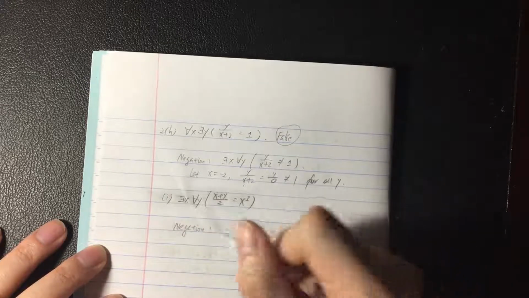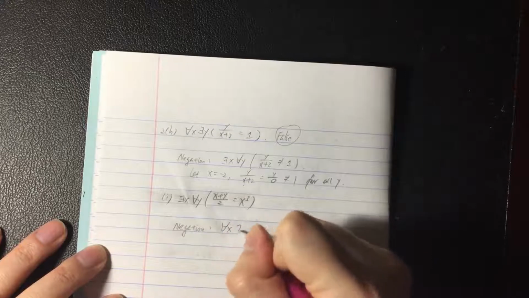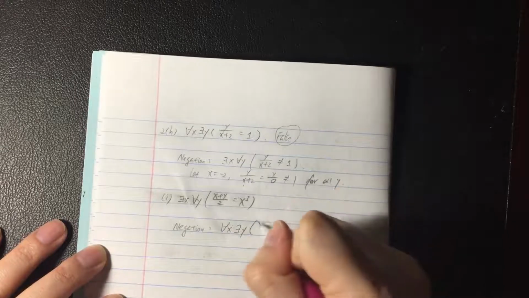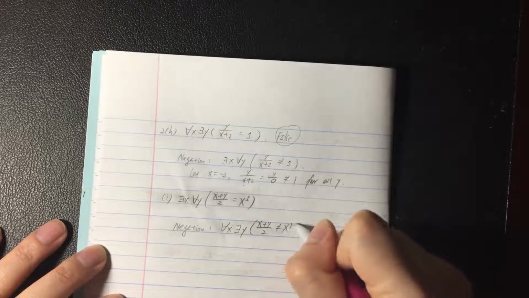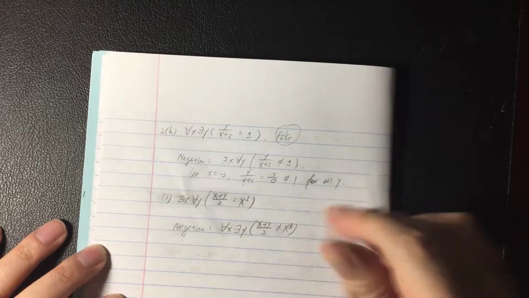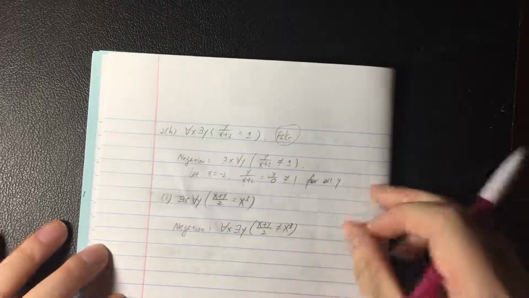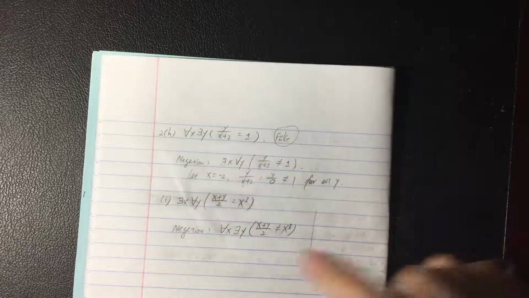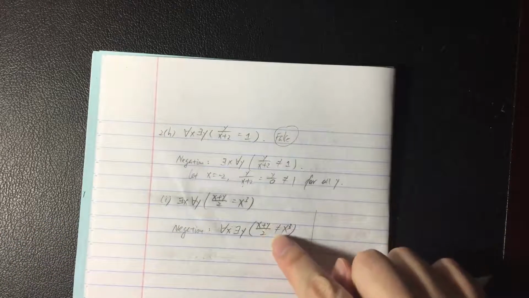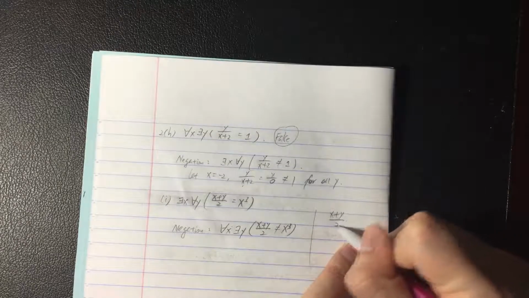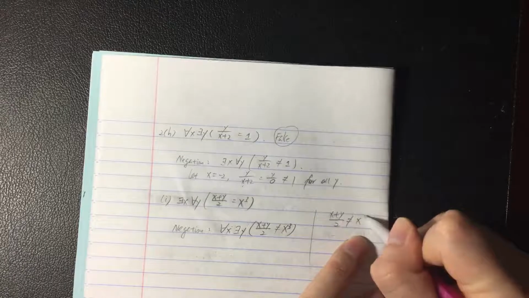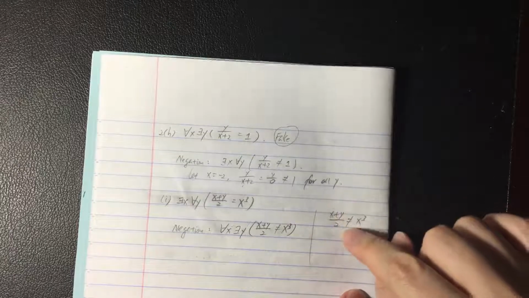The negation of the statement says, for all x, there is a y, such that (x plus y) over 2 doesn't equal s cubed. We try to prove the negation of the statement is true. So we try to make (x plus y) over 2 not equal to s cubed, which means, let's do some scratch work here.